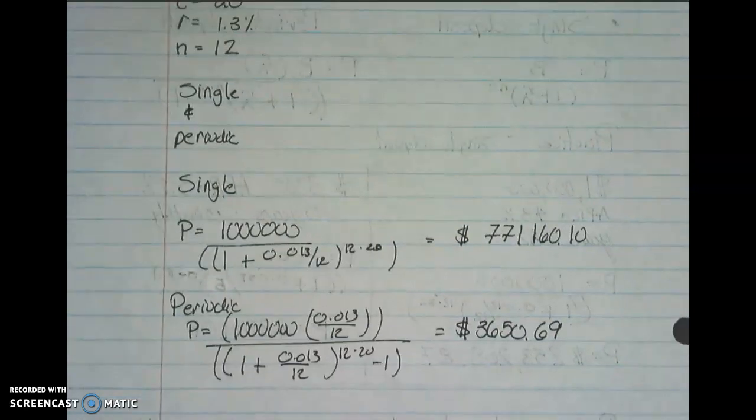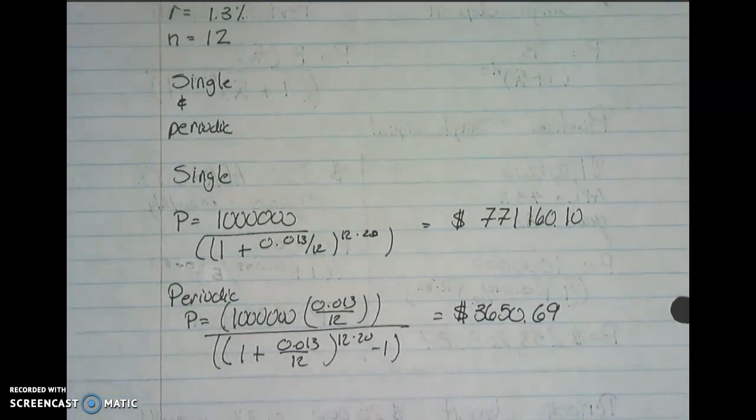Here's another example. We're talking about another $1 million that we want to earn in 20 years. The interest rate is about 1.3, compounded monthly. We're looking for a single deposit first, and then the periodic. In the single, you're going to need to deposit $771,160.10, so about three-quarters of the money you already have to have.